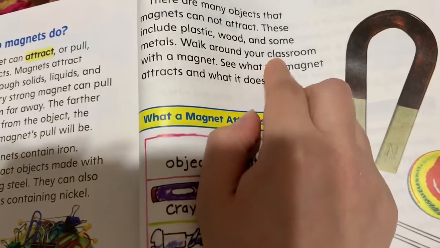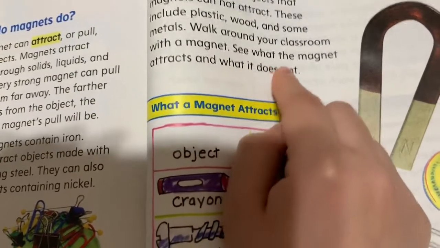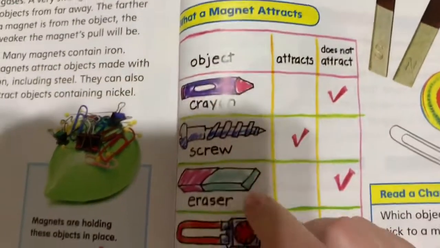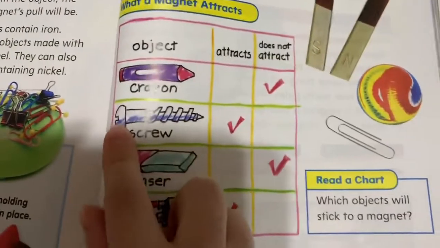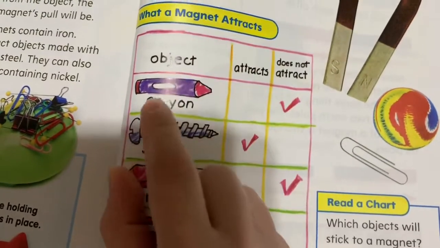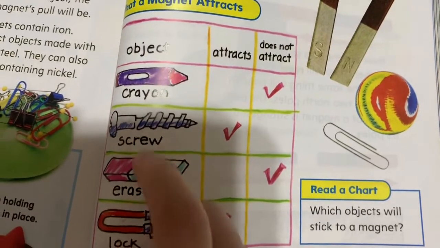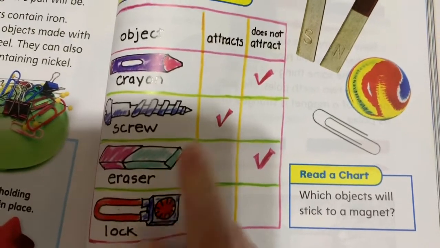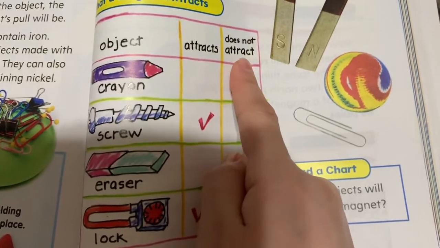Walk around your classroom, your bedroom, your home with a magnet. See what the magnet attracts and what it does not. So let's check out this chart on page 387. The title of the chart is What a Magnet Attracts, and we have 4 rows, each with an object. The objects are a crayon, a wax crayon, a screw, an eraser, and a lock. Also, we have 2 columns, which are attracts and does not attract.